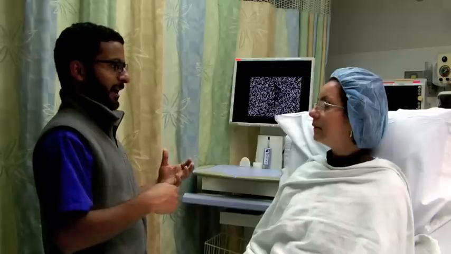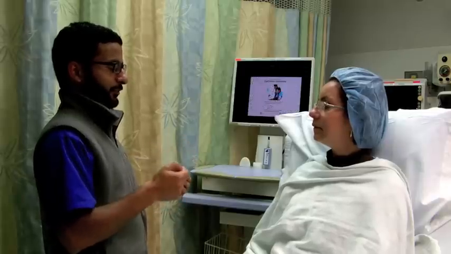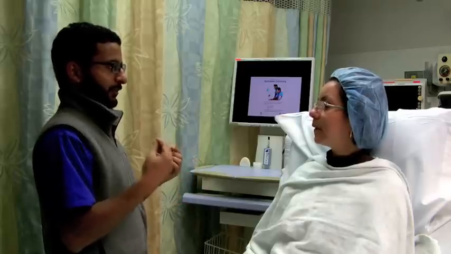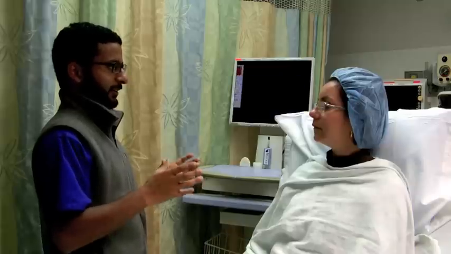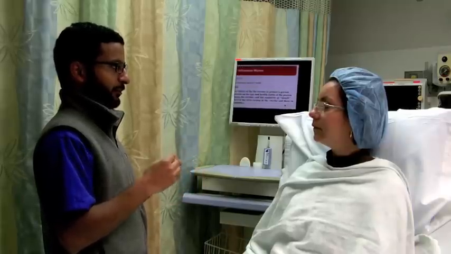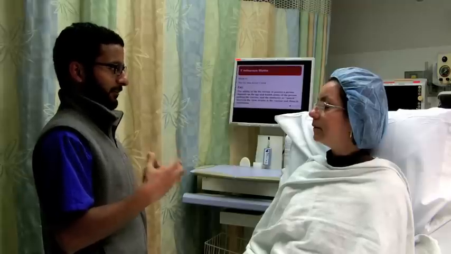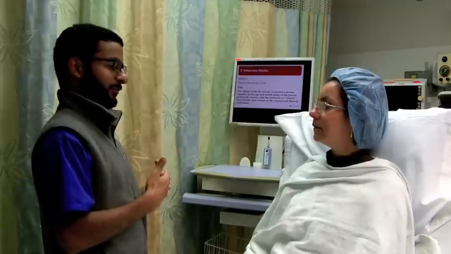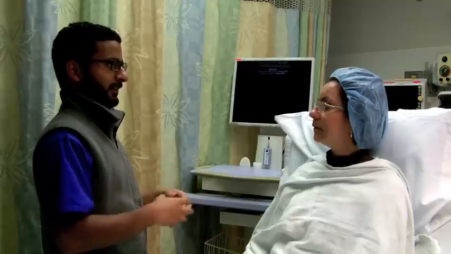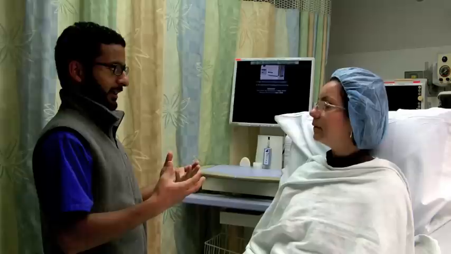I will then clean your back to make it sterile, and then you're going to feel me give you a little bit of numbing medicine around the area in your lower back. Once we give you that medicine, we're going to start working a little more with the spinal needle, and you might feel some pressure in your back. If you're feeling any pain at that time, let me know. We'll give you some more numbing medicine, and we'll start again, okay?